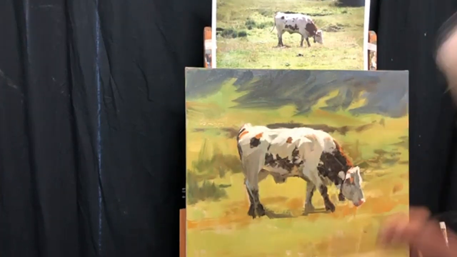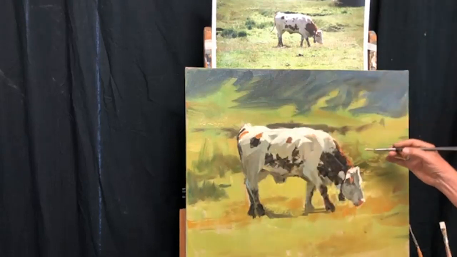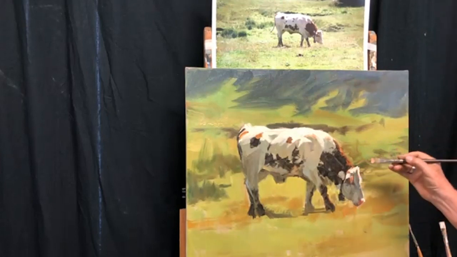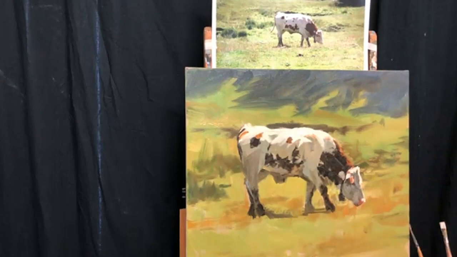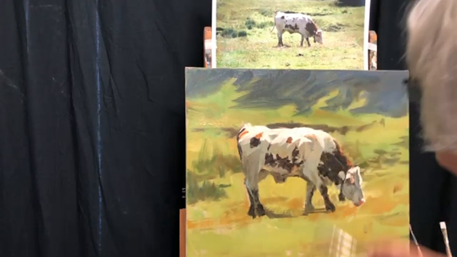So I'm going lighter, and I'm going to add a little bit more Naples to this warm color because I can see on the ear, it gets a lot lighter right there, right above the eye. Feels pretty good. Now, I just noticed, I didn't catch it earlier, but I did now.